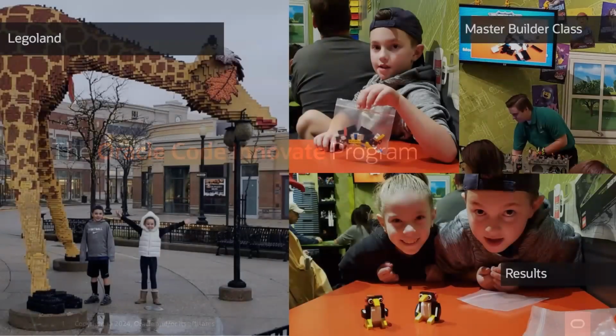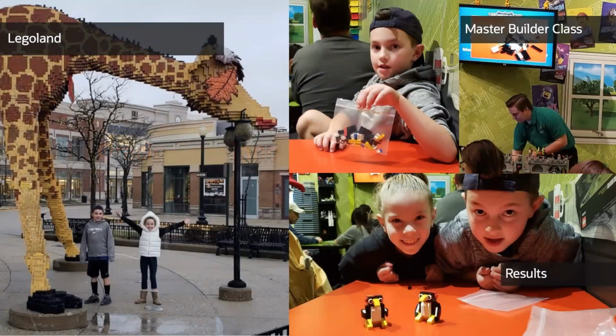To explain our program, I liken it to an activity that our director would do most every year with his kids when they were younger. He would take his kids on a trip to Legoland, which just happens to be near Chicago. Out of all the attractions and activities at Legoland, their favorite thing to do was to participate in something called the Lego Master Builder class.